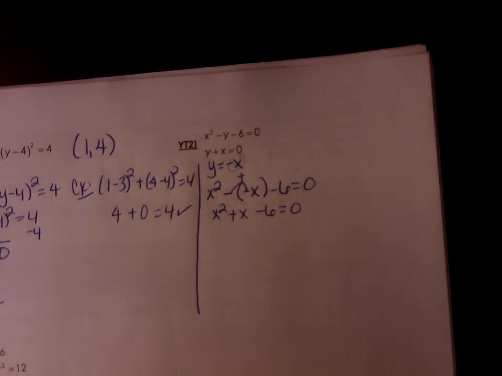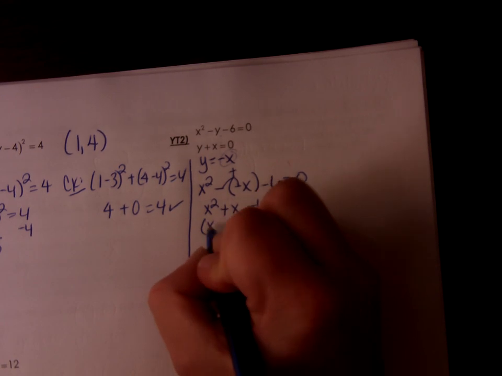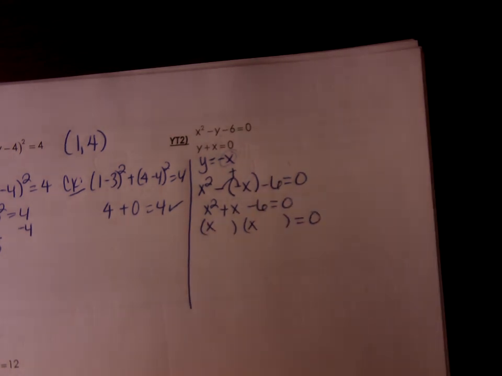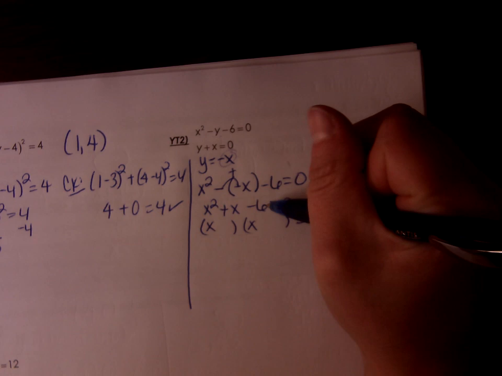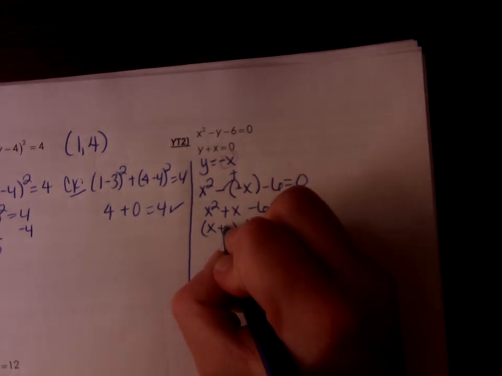I'm going to factor by splitting apart the x squared into an x and an x, and ask myself what two numbers multiply together to equal negative 6, but together add to equal positive 1, and that's a positive 3 and a negative 2.